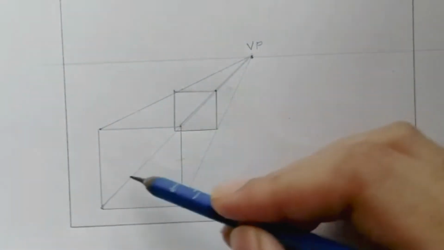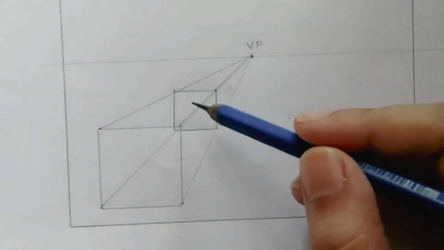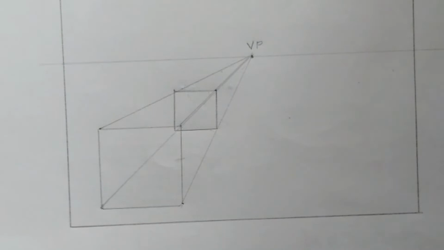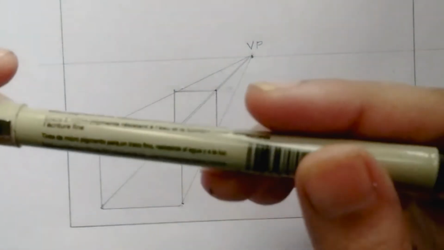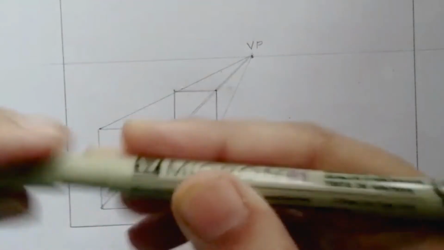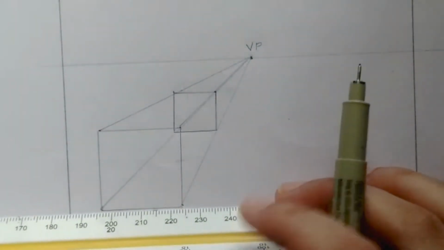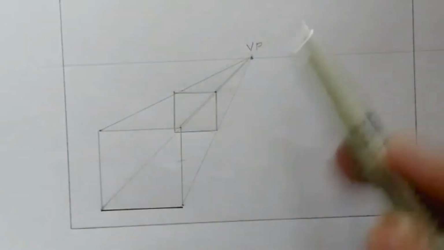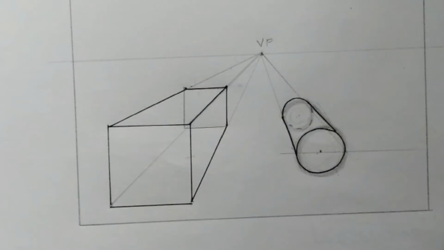Now I'll be giving it the final touch with a micron. This thing which is on the left side is the architectural way of drawing 1-point perspective, and the right side is the artistic way in which we don't ever use scales and compasses.